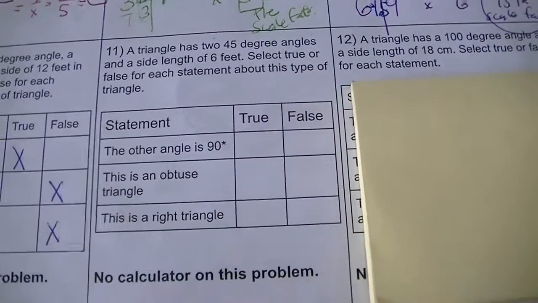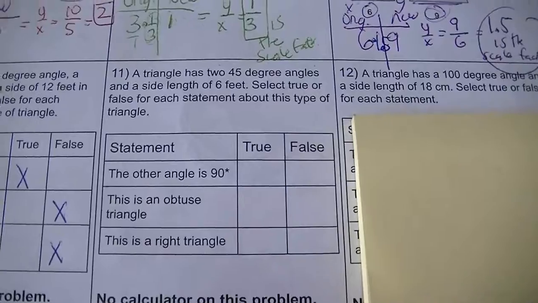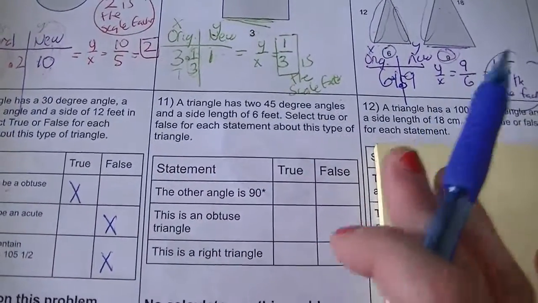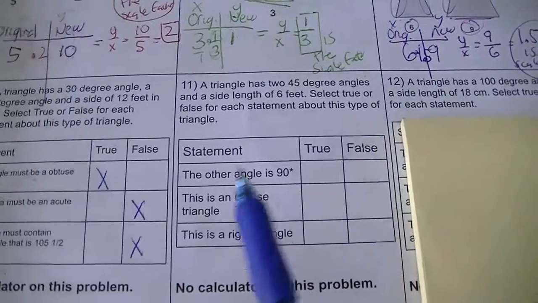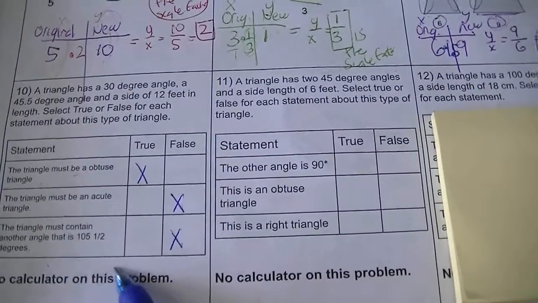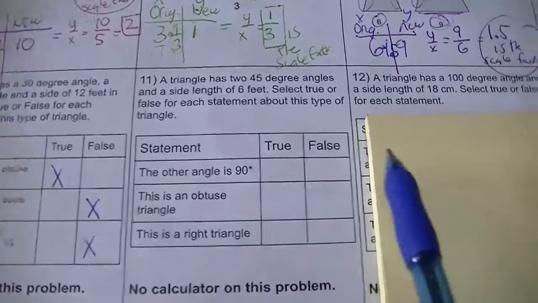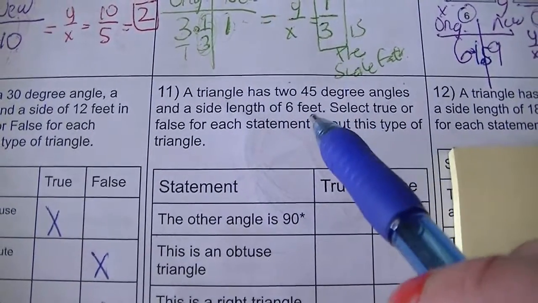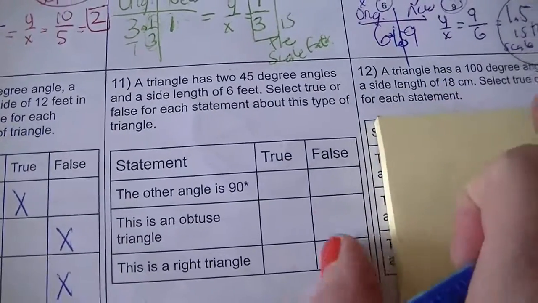Number 11, you'll see that there is also no calculator available on this problem, which makes sense because all three of these are examples of one of the problems on your assessment. So if you couldn't use a calculator on this problem, you can't use a calculator on these problems, okay? So a triangle has two 45-degree angles and a side length of 6 feet.